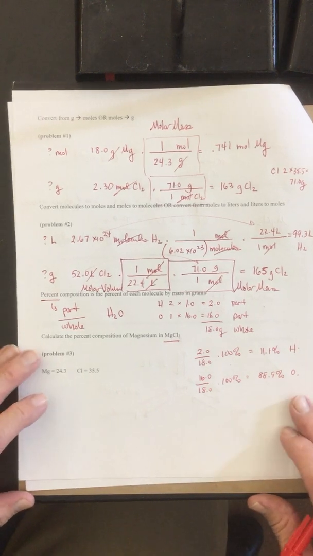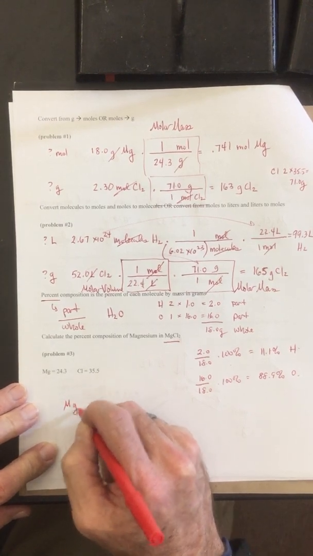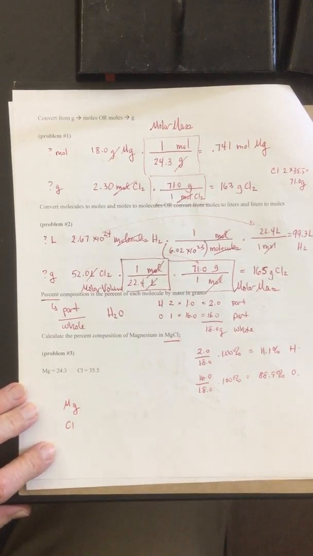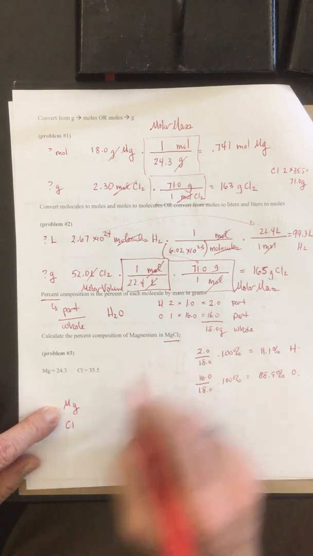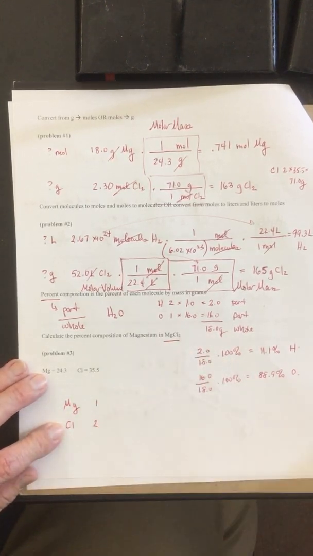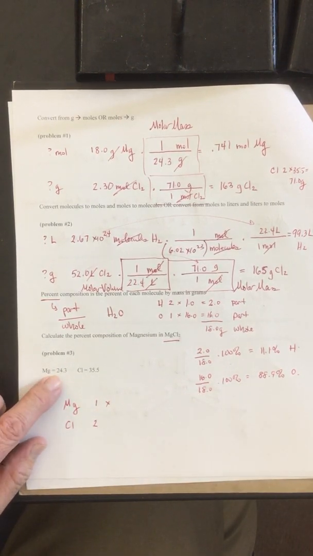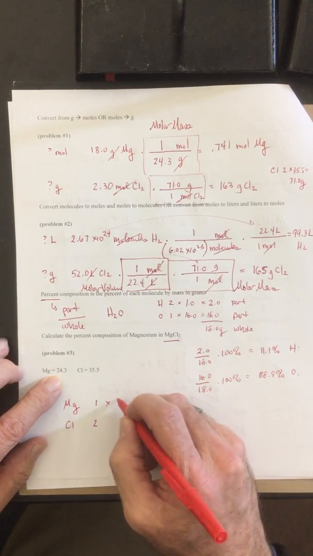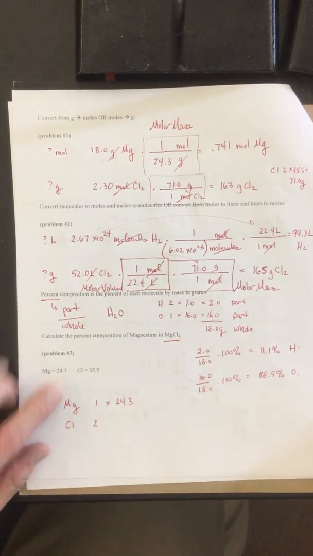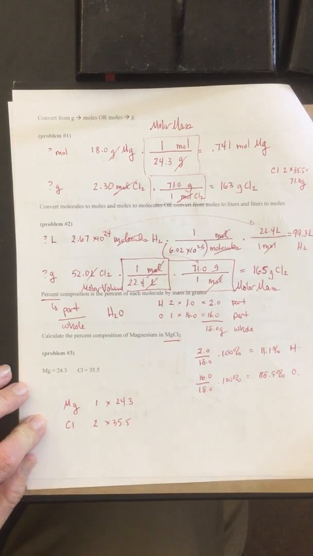Okay, hopefully you finished this problem. We're going to go ahead and check this. We have magnesium and chlorine as my two elements. How many magnesiums do I have? I have 1. How many chlorines do I have? I have 2. I now multiply by the mass of each atom. Each atom will weigh 24.3 for magnesium. Chlorine will weigh 35.5.